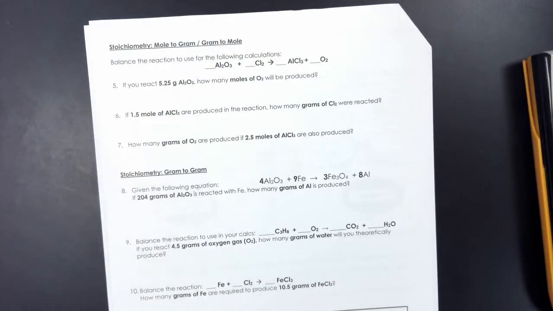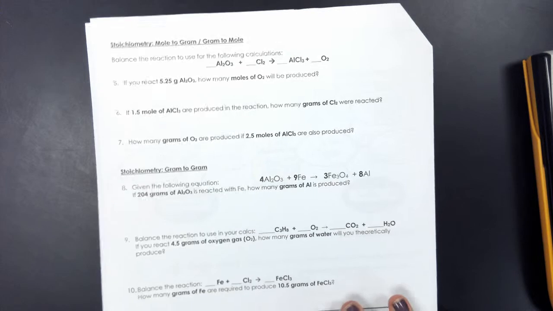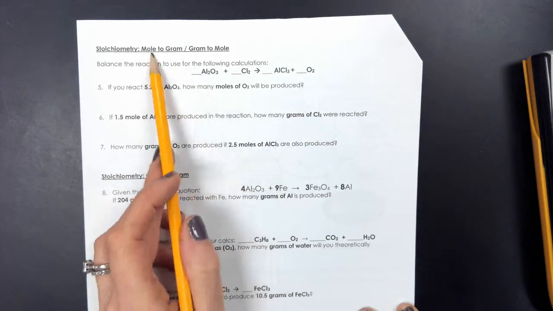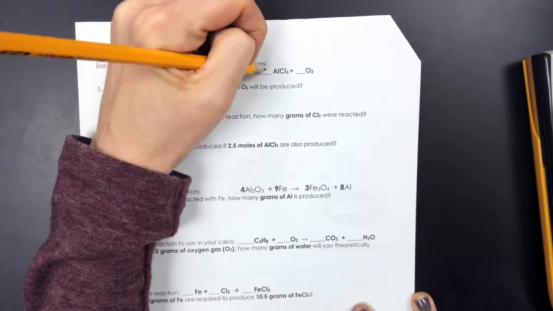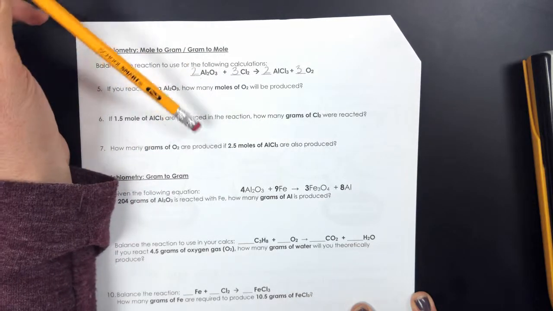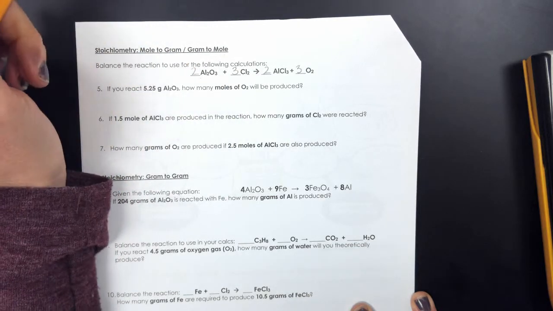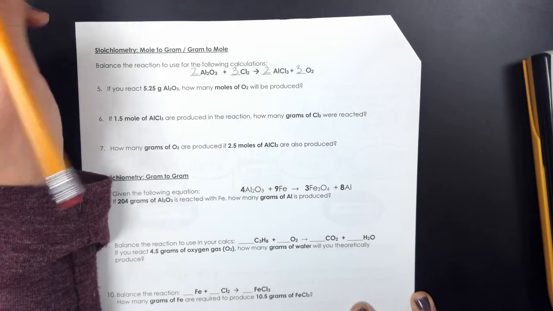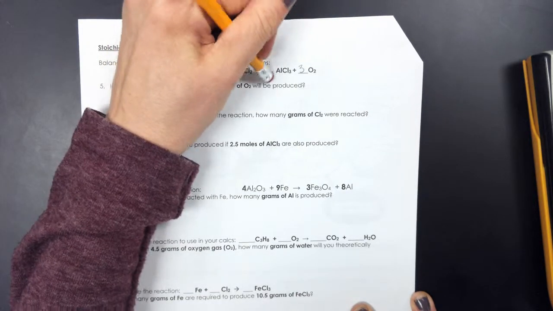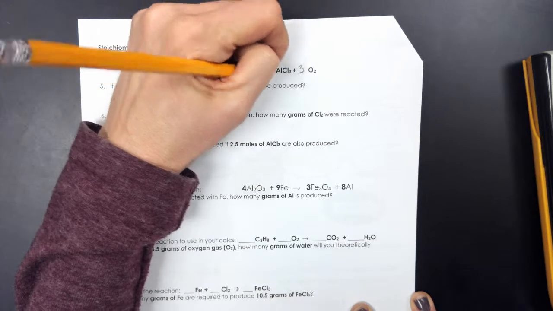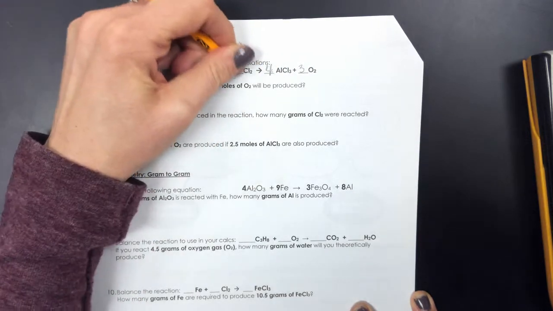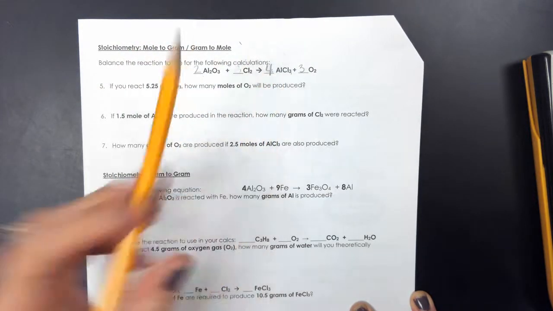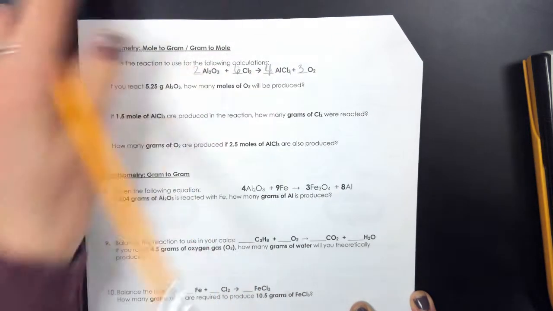So let's do one that will be a little bit longer, because now we're not just going straight from mole to mole. So be sure you've got a balanced chemical reaction. I need 4 times 3 is 12, so I need 6 chlorines.